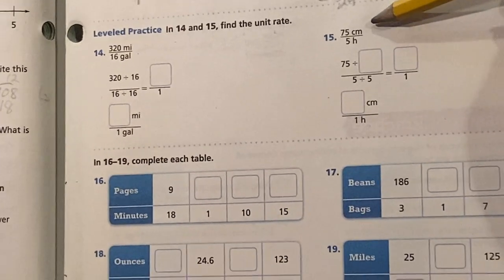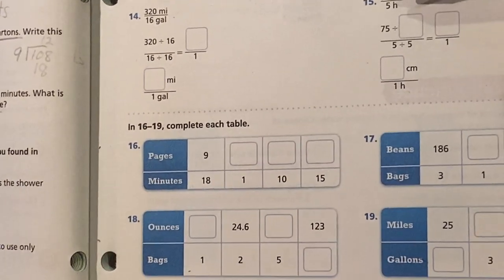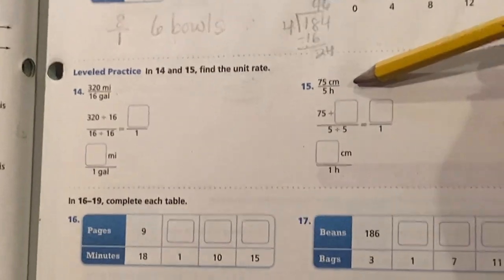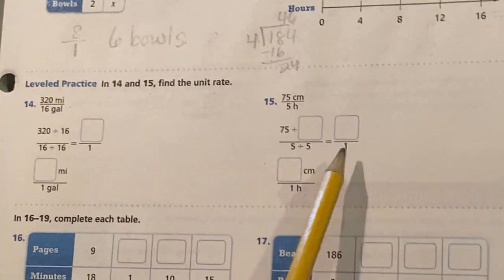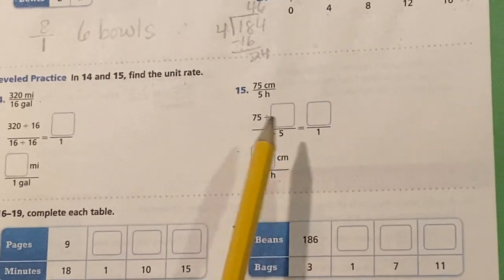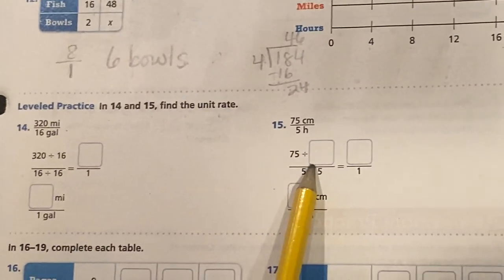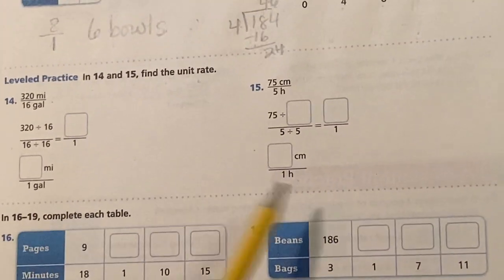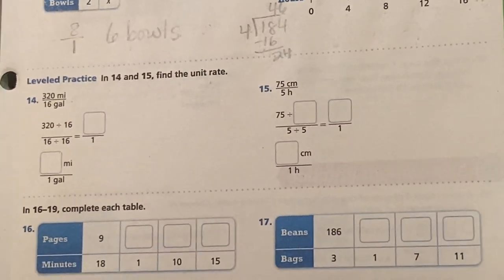So this is 75 centimeters to 5 H. What in the world does that H stand for? Hours, maybe? I don't know. Either way, we're looking for a unit rate here, so they've set it up for you. 5 divided by 5 is 1. 75 divided by, what are you going to divide it by? And what is it going to equal? Okay, do those couple of problems and then come back to check your work.